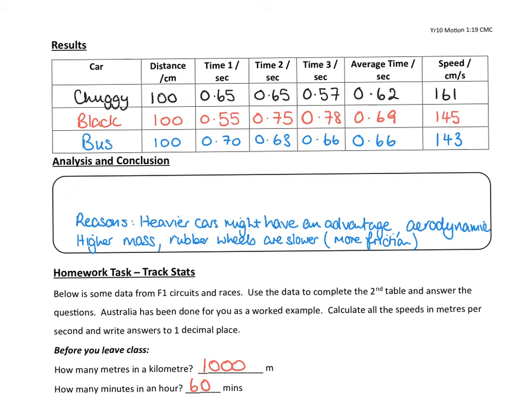And then you might think about the reasons why one went faster than the other. Maybe the heavier cars are better at overcoming any friction. Some might be more aerodynamic. Some might have different types of wheels which make them faster or slower on the track. So have a think about what might have made a difference. It's sort of more ideas than any conclusive major points.